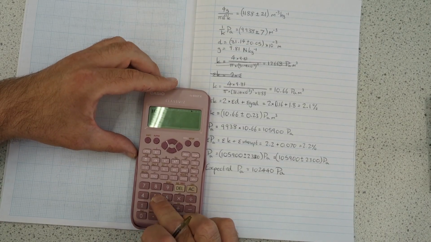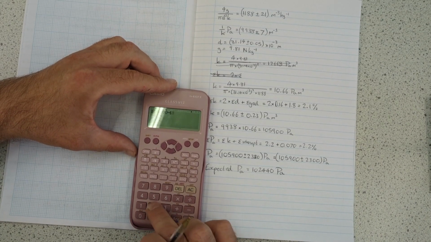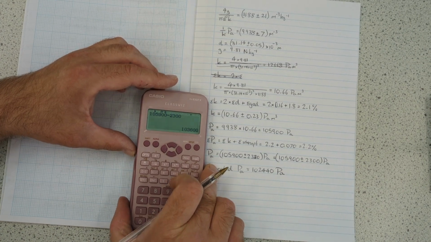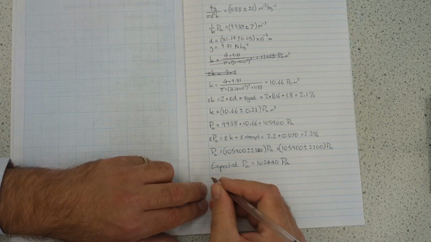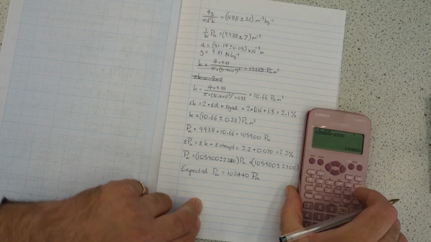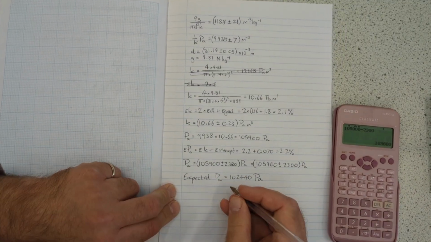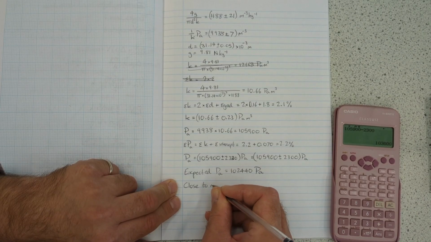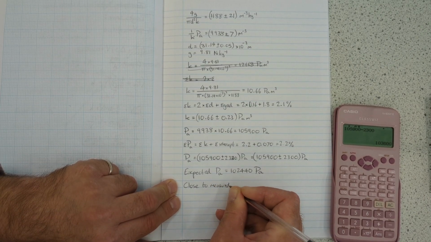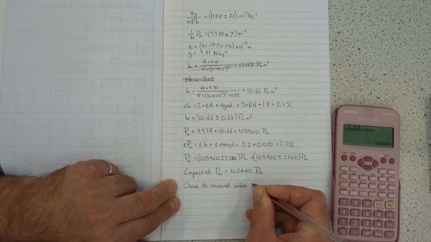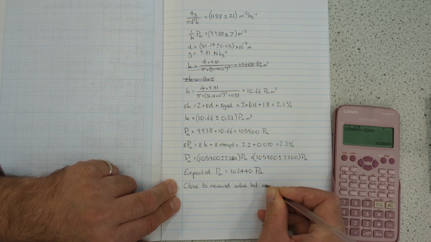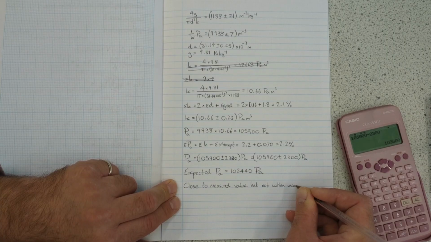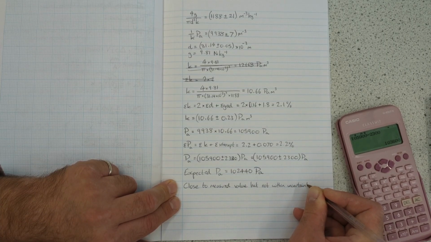So 105,900 subtract 2300 is just outside that range. So close but no cigar. Close to the measured value, but not within uncertainty.